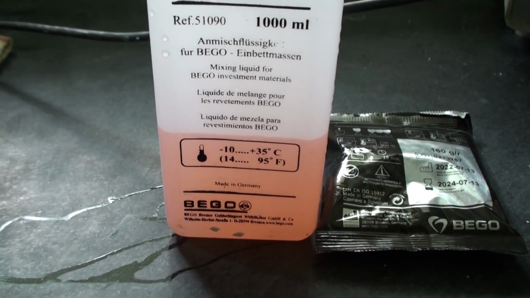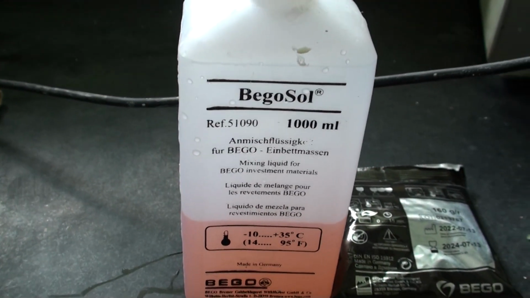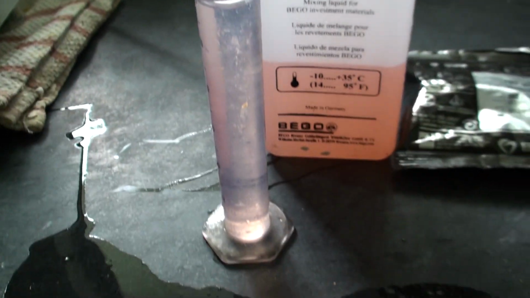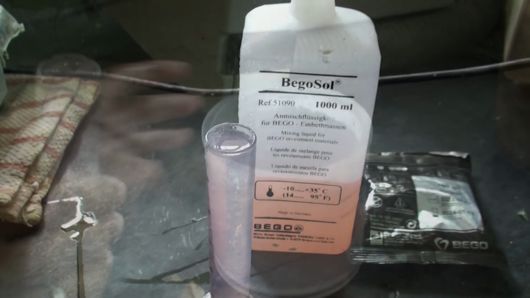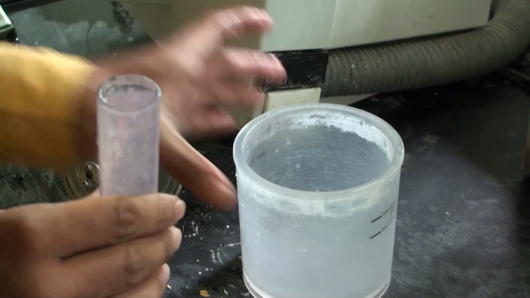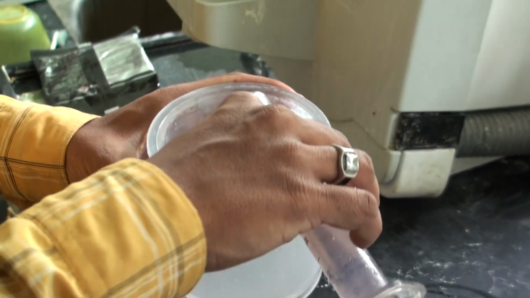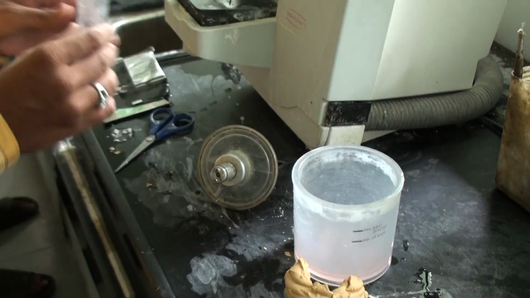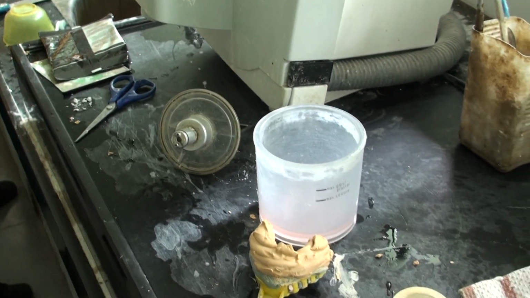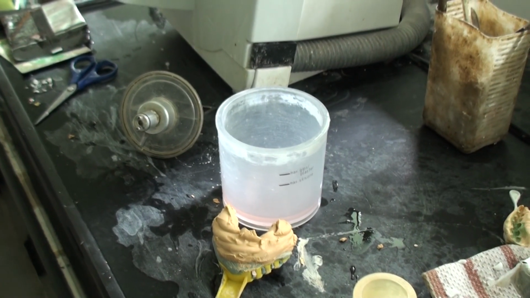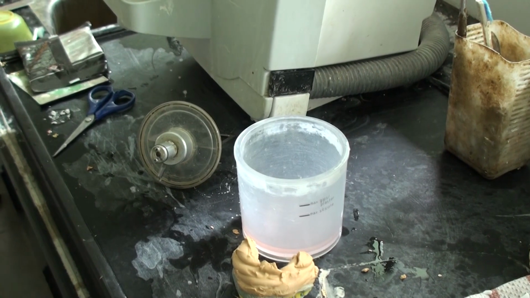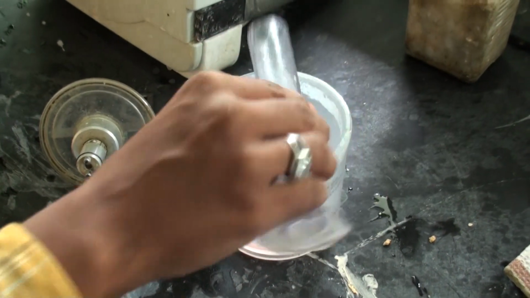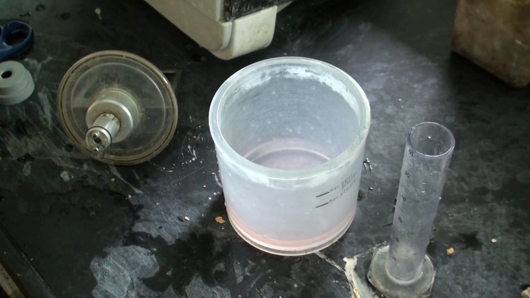It again comes in the form of a powder and a liquid, and as you can see, it needs to have a precise water powder ratio and gets put into the mixing pot, the right amount of liquid, and we put the powder into it.